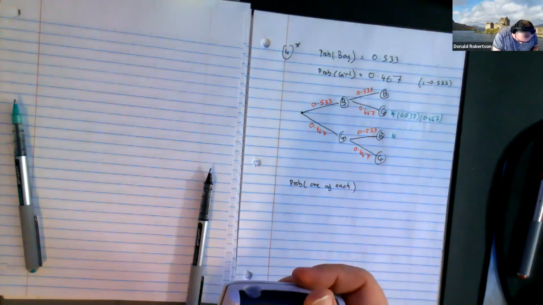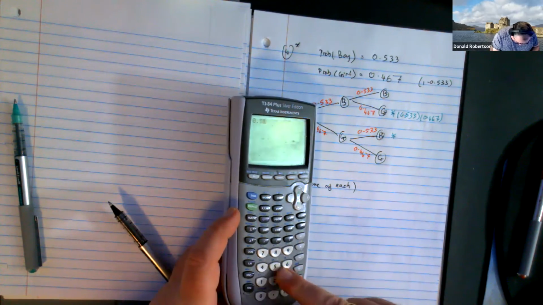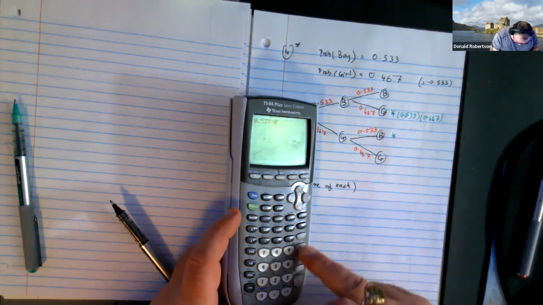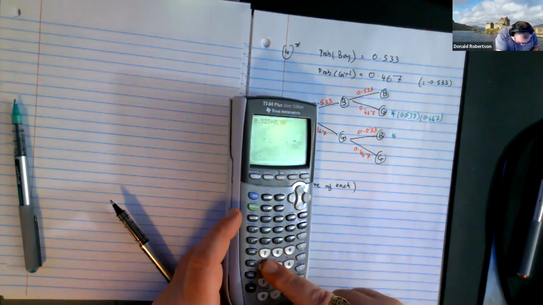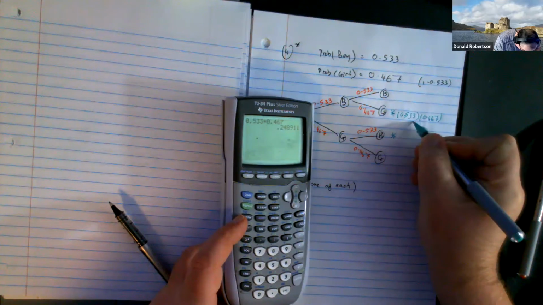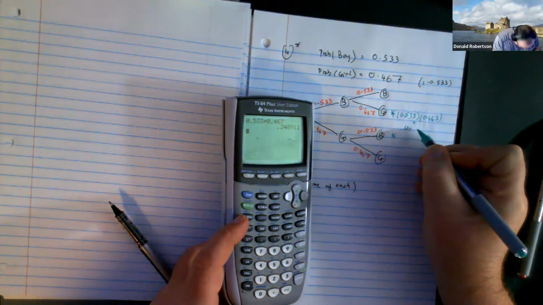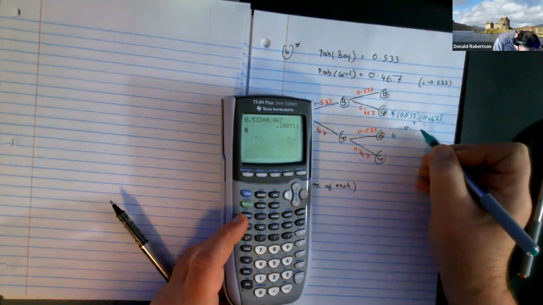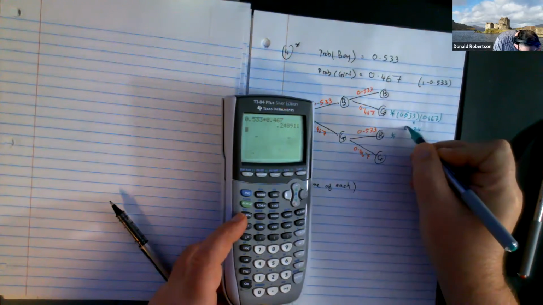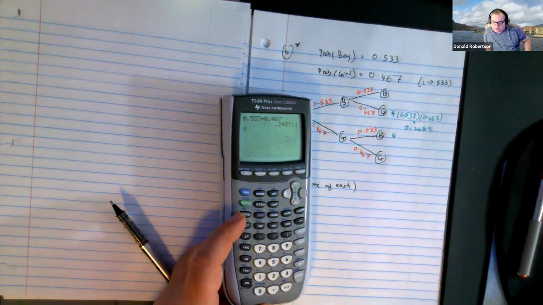And they want these answers to 4 decimal places, so that's what I'm going to do. 0.533 times 0.467, I'm looking at how many decimals? I wanted 4. 0.2489. Are you comfortable with that? Now, again, I want to save some time.